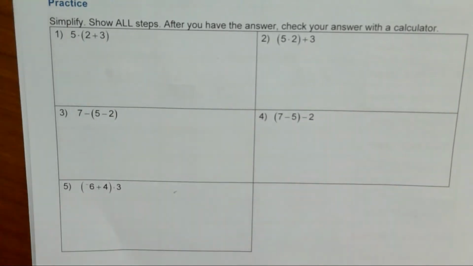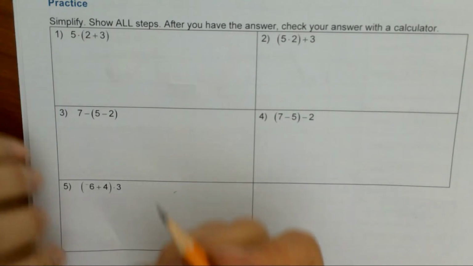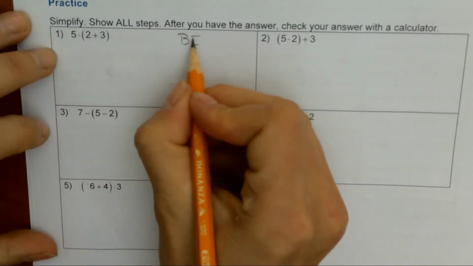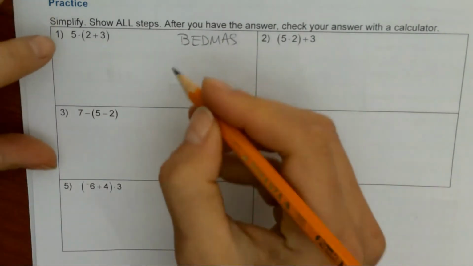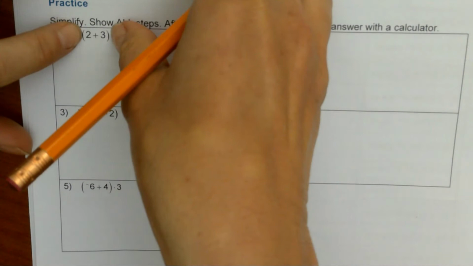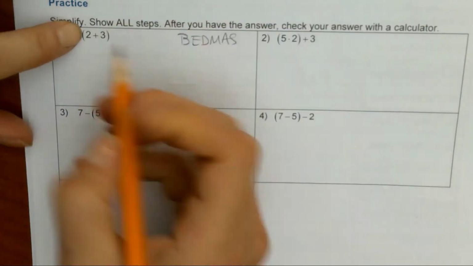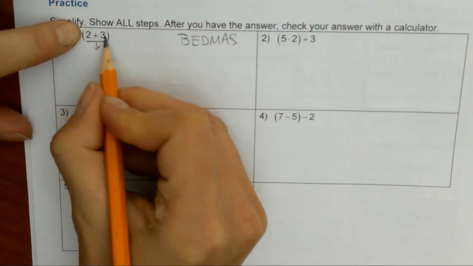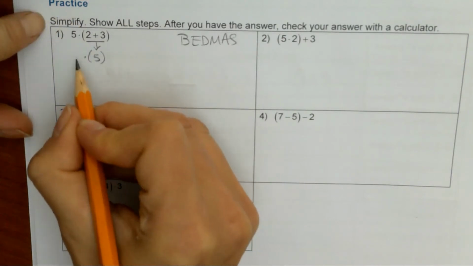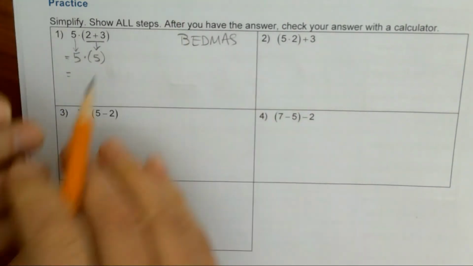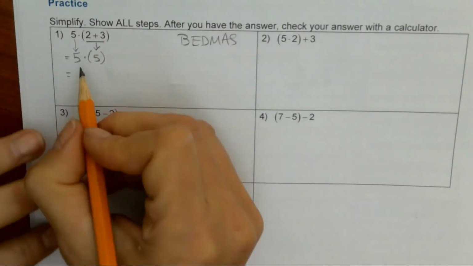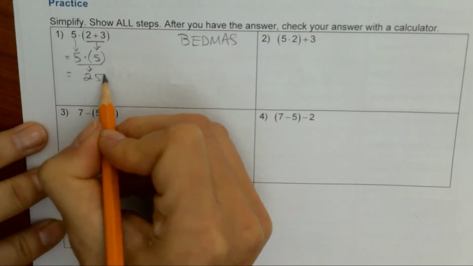So I want you to do it the way I do it, in a very nice order. We want to make it beautiful, okay? So let's write Bedmas. So do I have brackets? Yes. Let's check. Can I do something inside the brackets? Yes. 2 plus 3, that's inside the brackets. So I'm going to do this first. 2 plus 3 is 5. Keep your brackets. If you never know if you should keep your brackets, then always keep your brackets. It's safer. 5 times 5 is 25.